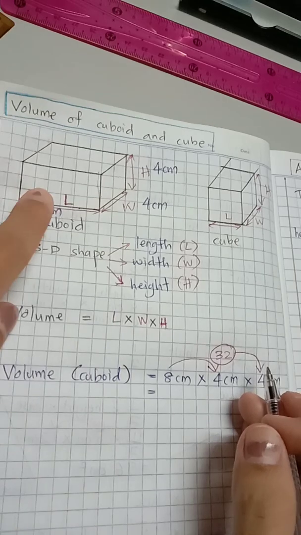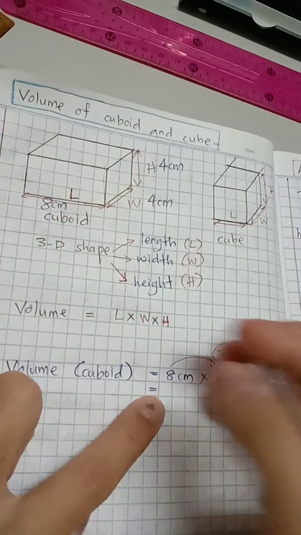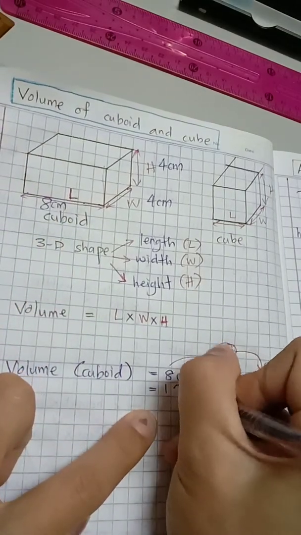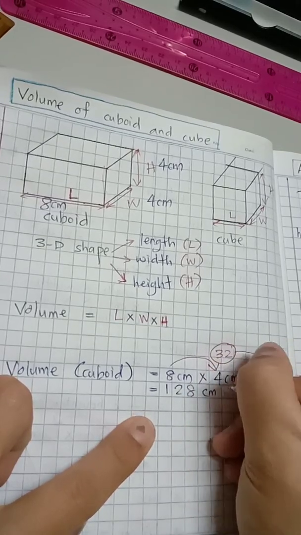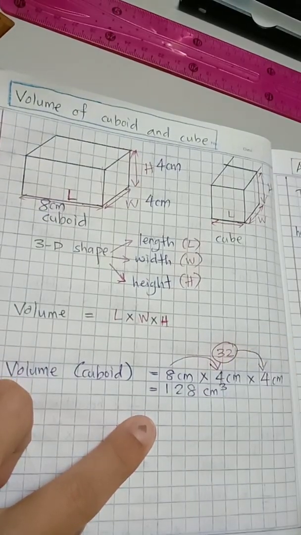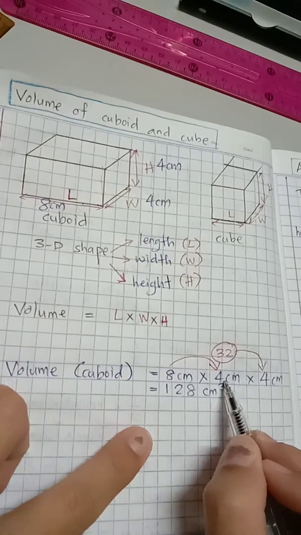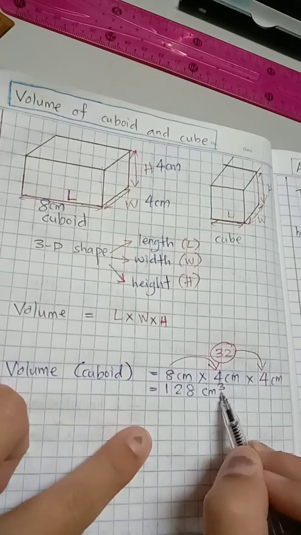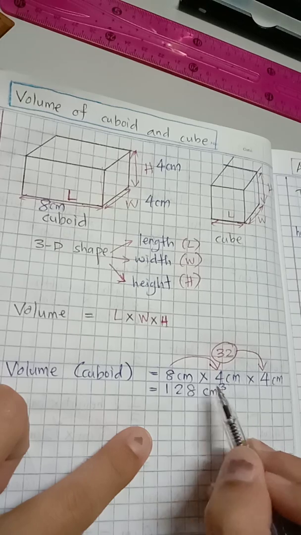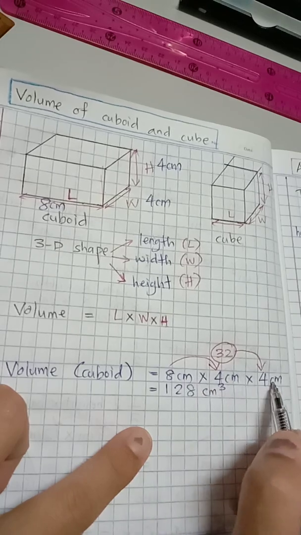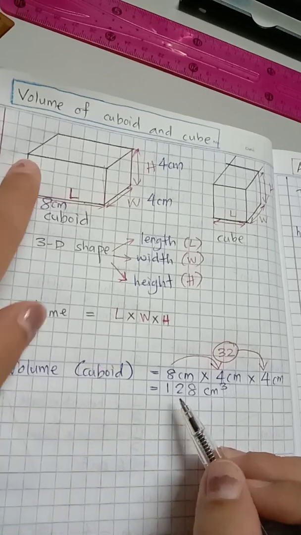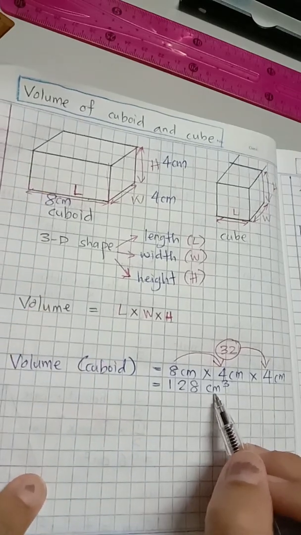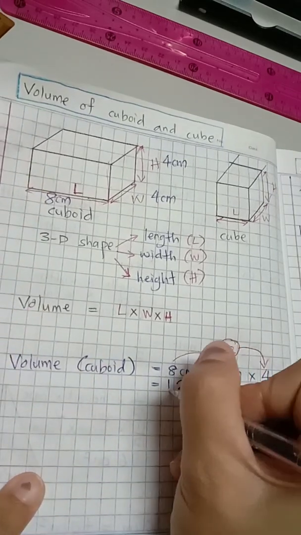So the volume for the cuboid is 128 centimeter cubic. This time we have a little 3 on top of the centimeter because there are 3 centimeters here. So we put 3. So the volume of this cuboid is 128 centimeter cubic.